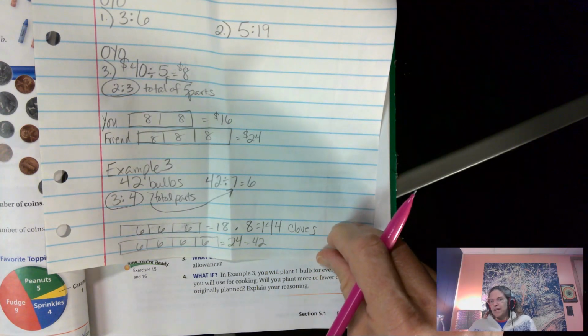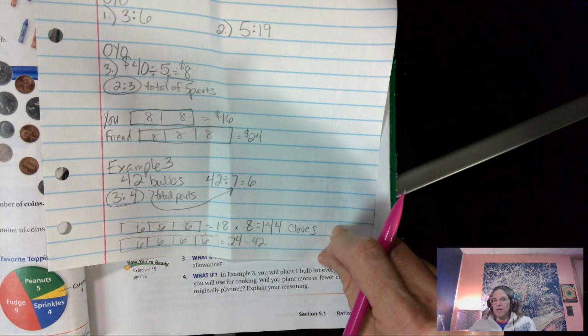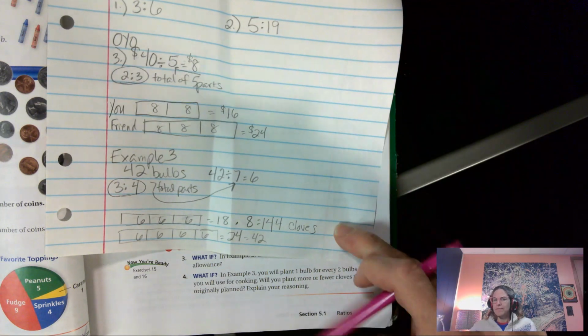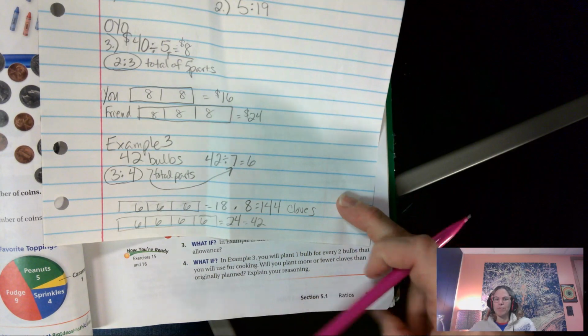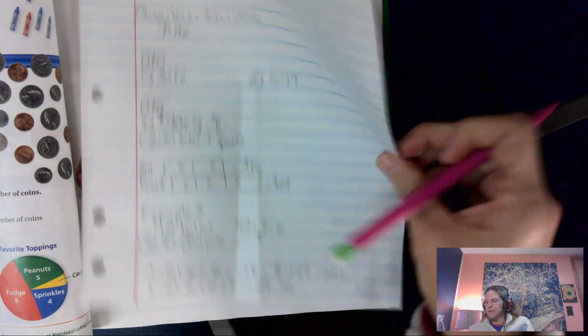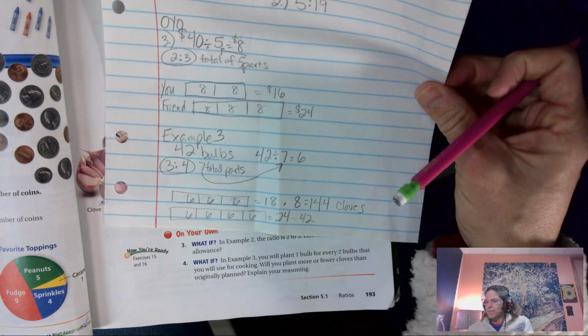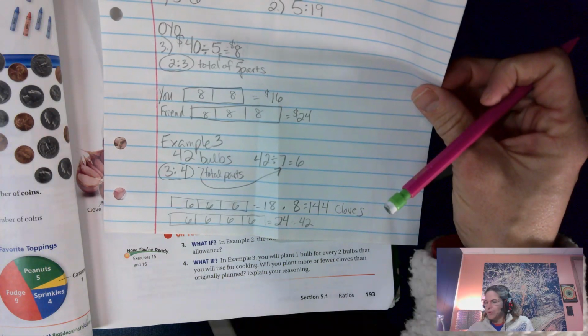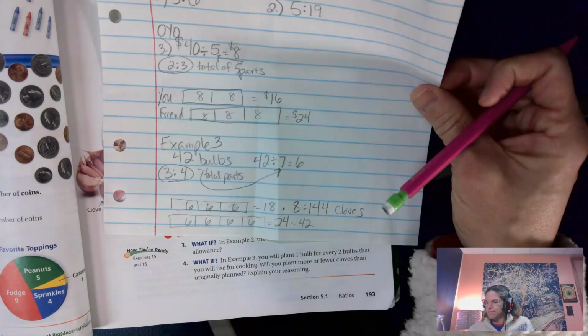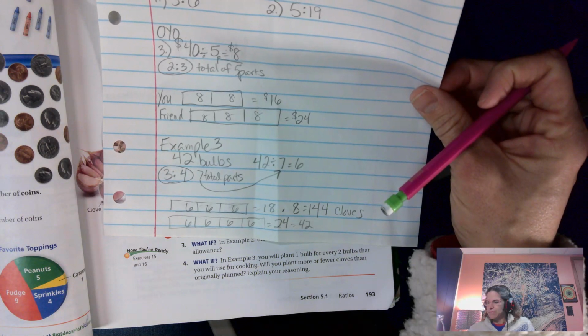Now I've got to try my on your own number 4. In example 3, you plant 1 bulb for every 2 bulbs that you use for cooking. Will you plant more or fewer cloves than originally planned? Explain your reasoning. Okay.